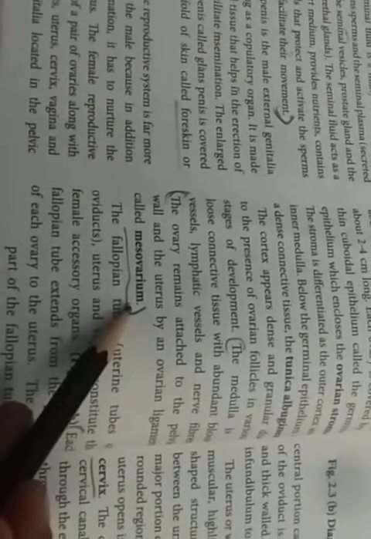This can be a 1, 2 mark or 3 mark question. So the ovaries are attached to the pelvic wall and the uterus by the ovarian ligaments, that is known as the mesovarium. The next is the fallopian tube.